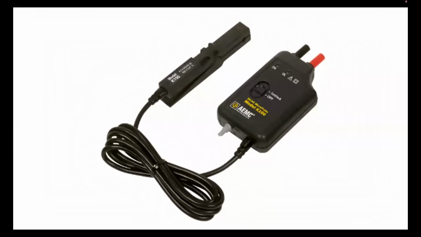So this is a MicroAmp clamp. It's capable of measuring down as low as 100 microamps. So it's a pretty capable little tool. Don't use it a lot. Not sure that unless you're doing a lot of electronic type diagnostics that there's really much use for one, but it's simply an amp clamp.